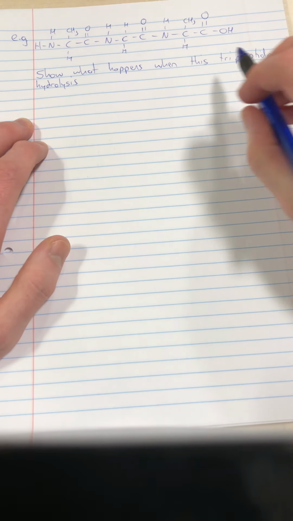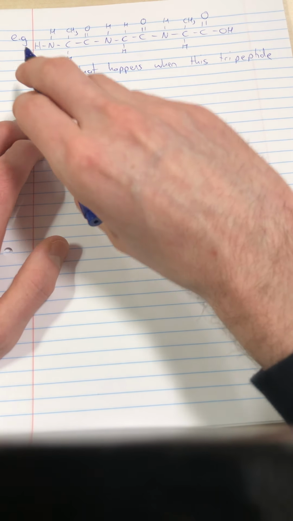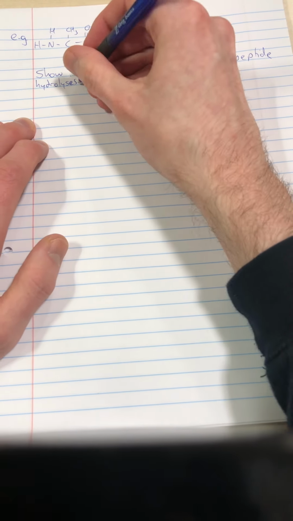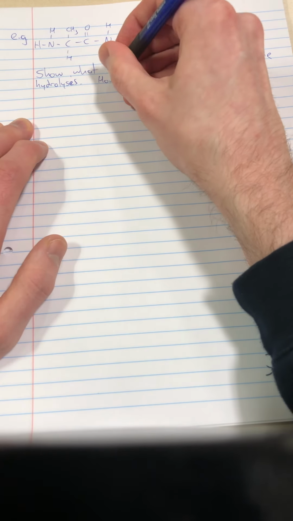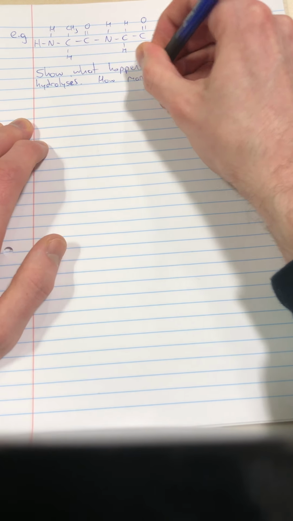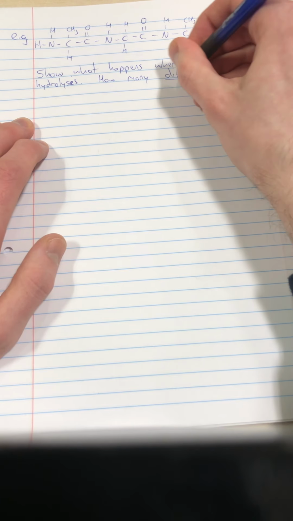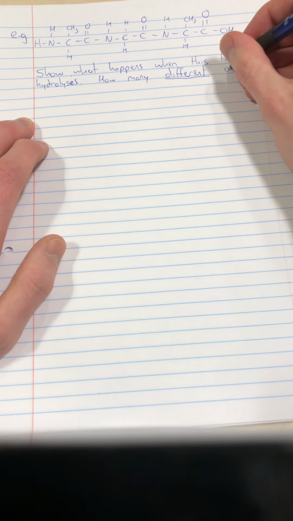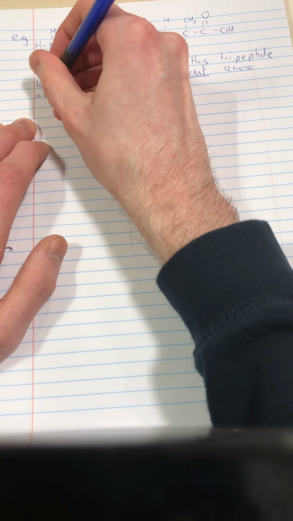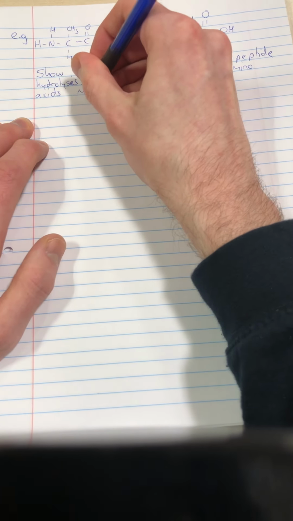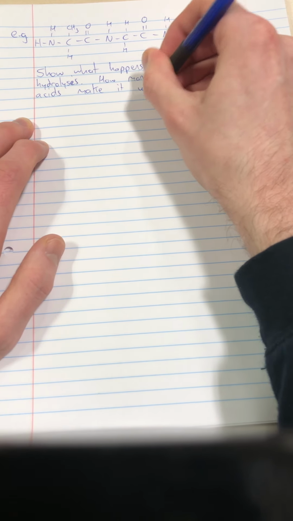So state what happens when this tripeptide hydrolyzes. And next part of the question, this is very important, how many different amino acids make it up?